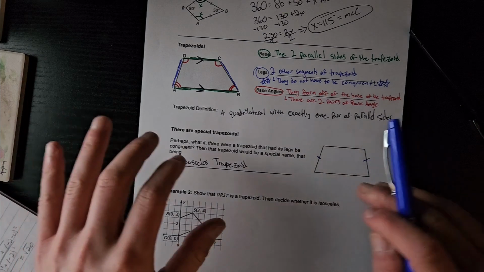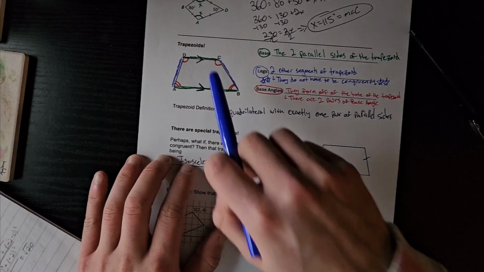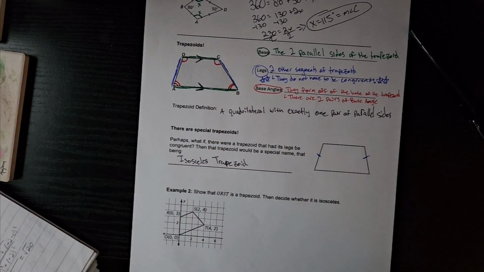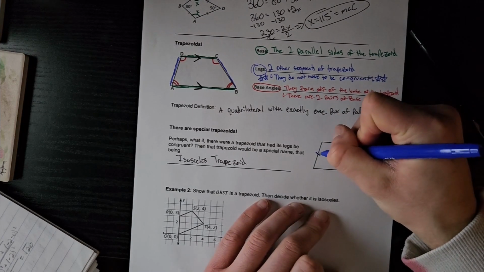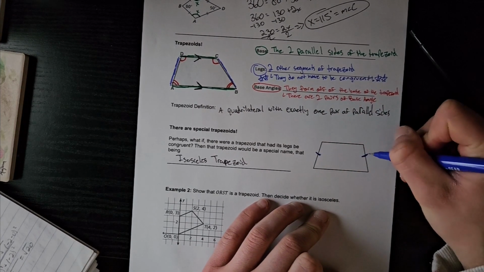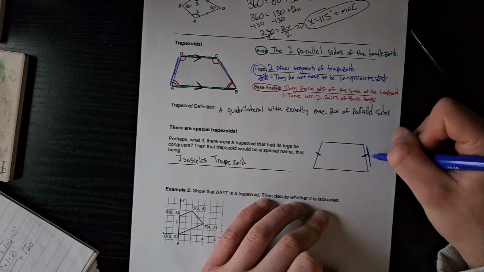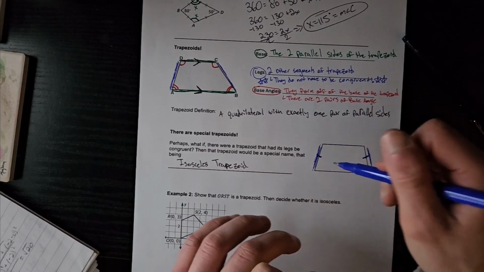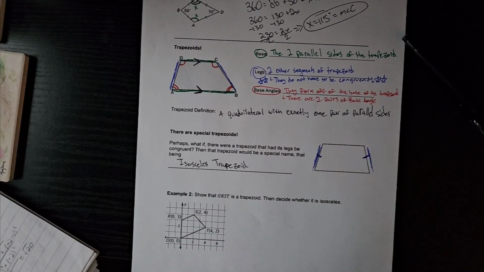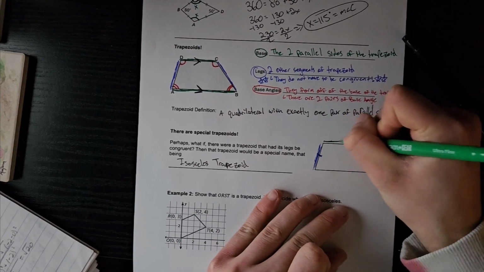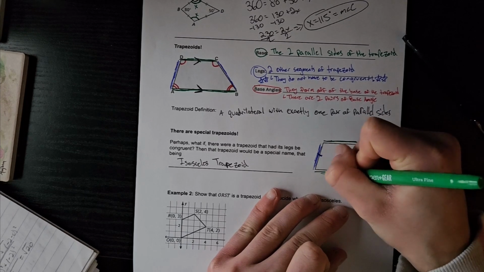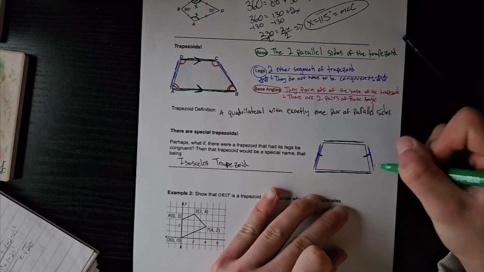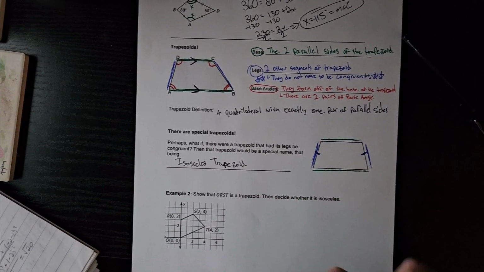So the difference between the isosceles trapezoid and just a regular trapezoid is the fact that we have congruent sides, congruent legs. These are the legs. I'm going to outline it in blue just like I did already. These are congruent. I'll outline the base in green, like we did at the top. That's the base.